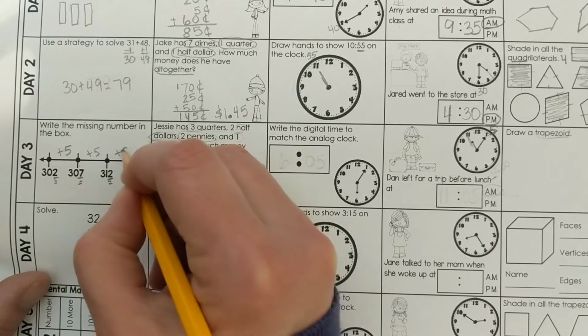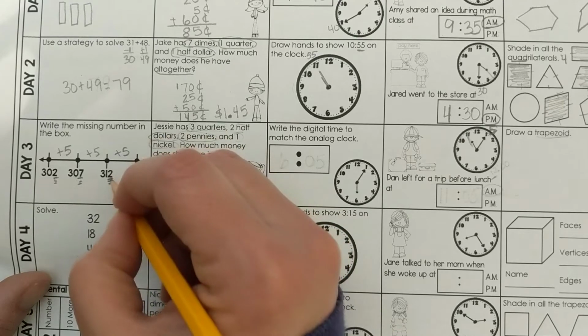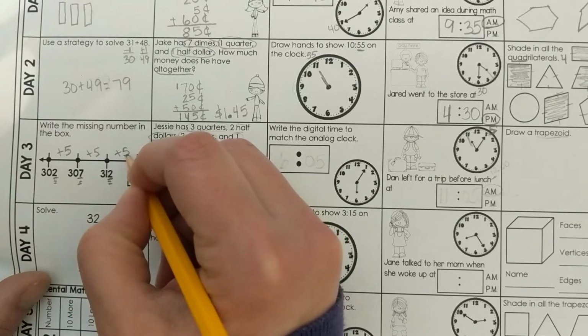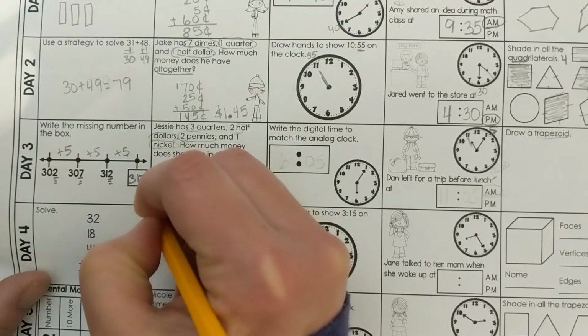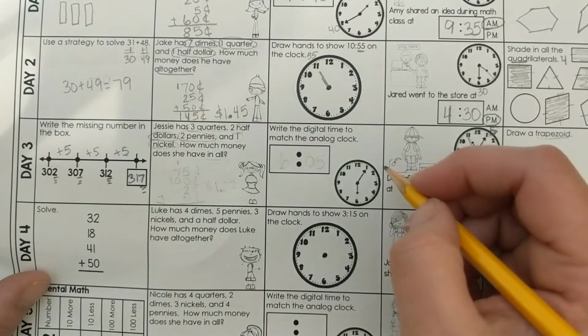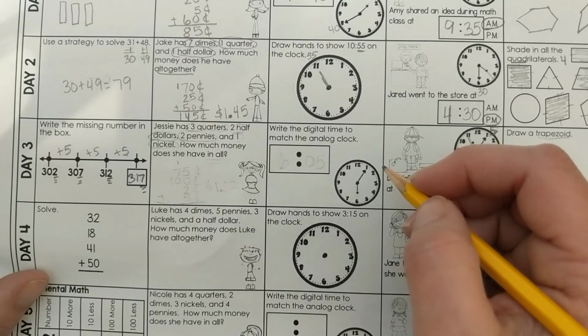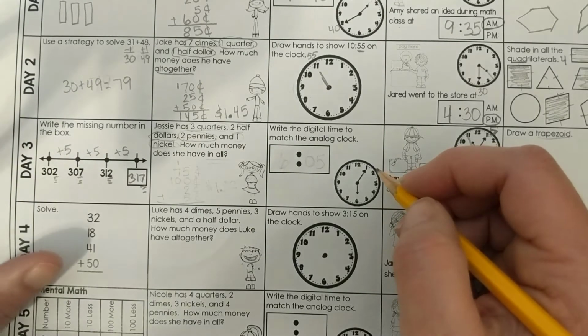And then let's add 5 again to find our missing number. 2 ones plus 5 ones would be 7 ones. So our answer is 317. On the next one, we have Jessie has 3 quarters, 2 half dollars, 2 pennies, and a nickel.